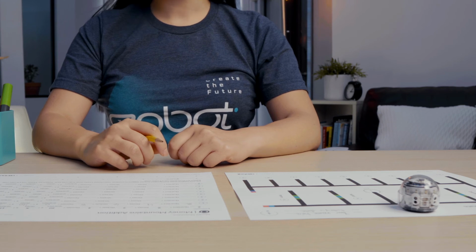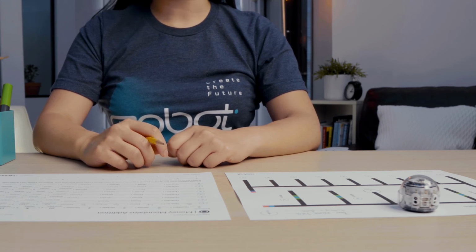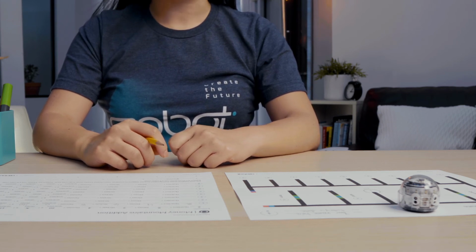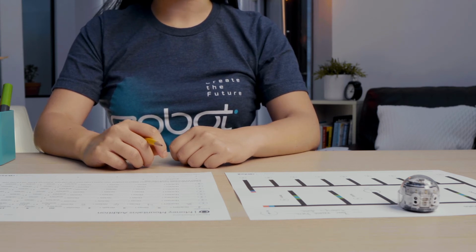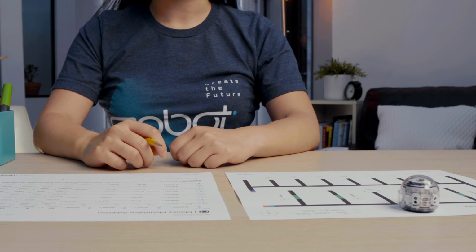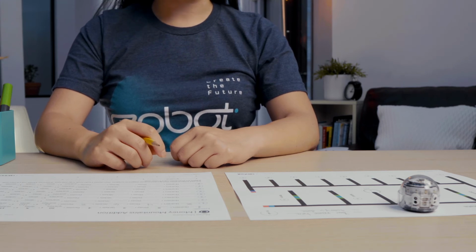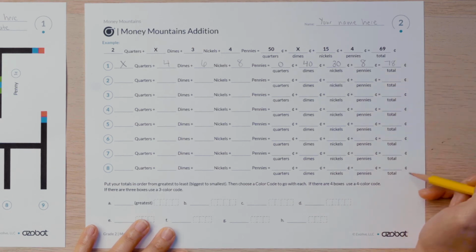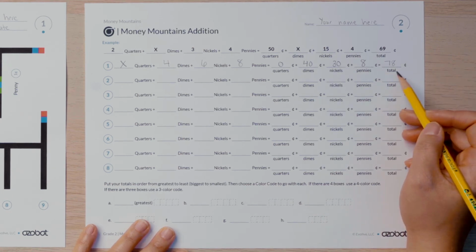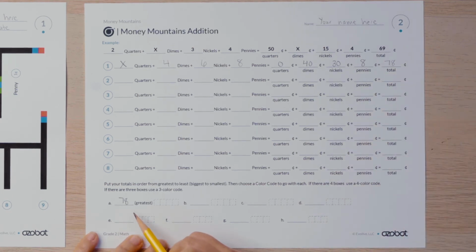Wow, that was fun watching my Ozobot and trying to predict which way it would turn. Next, you're going to put your totals in from greatest to least, or in other words, biggest to smallest. Look through your totals and find the biggest one. That will go next to A at the bottom of your addition sheet.